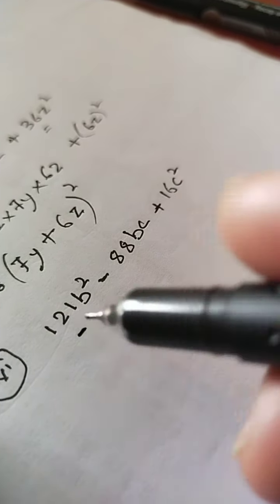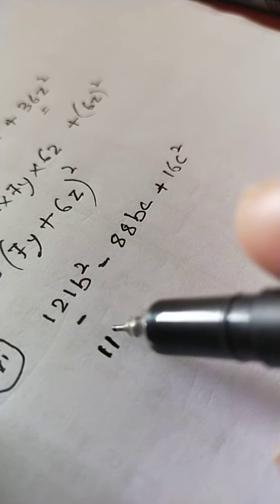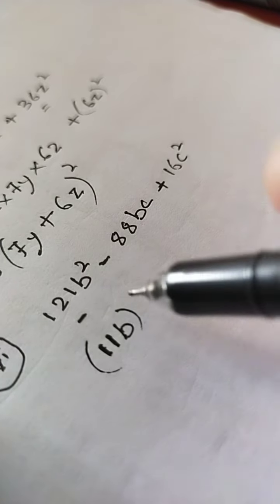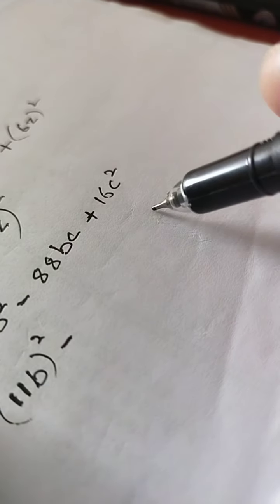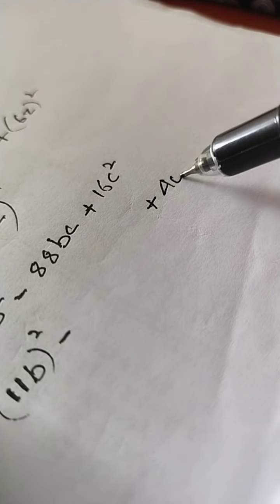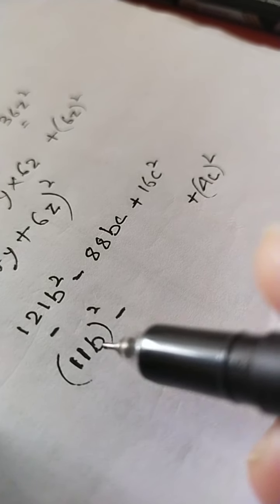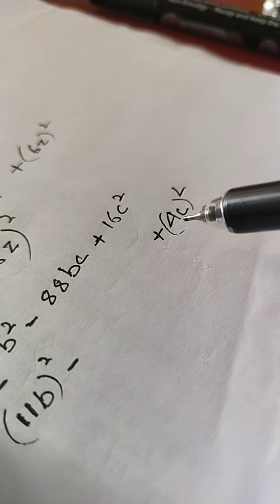Now let's see the first term. The first term can be written as 121 means 11 into 11, and b, that is 11b whole square. We'll put minus sign here. Plus 16 means 4 into 4 is 16, c whole square. So in place of a we have 11b, and in place of b we have 4c.